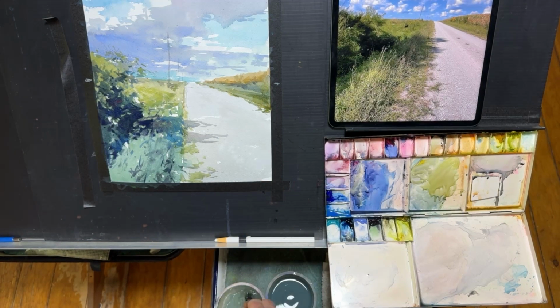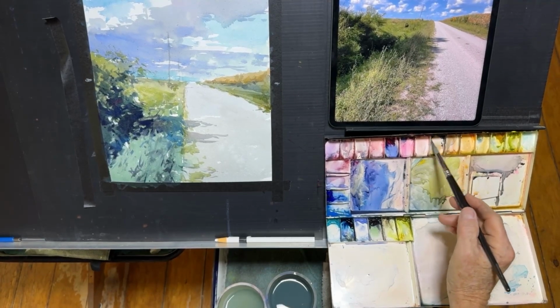Okay, now let's finesse our road a bit. That utility pole needs to be just a titch stronger. So I am going to get a small brush and some burnt umber.